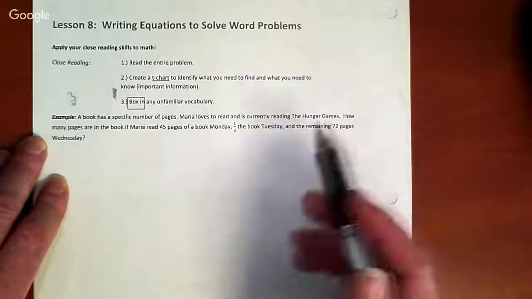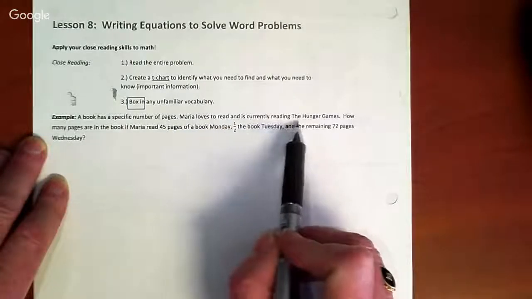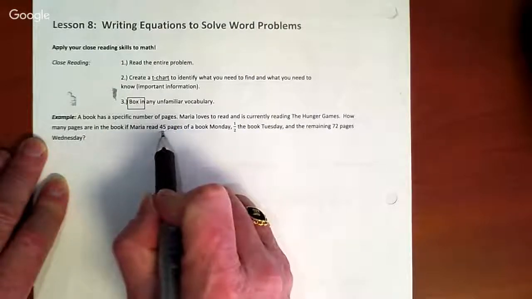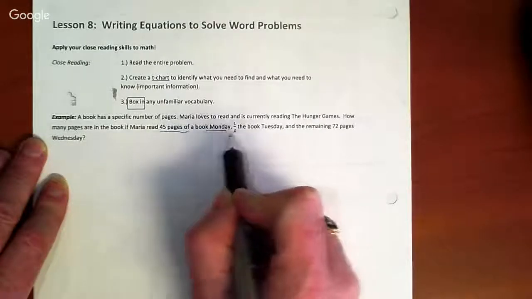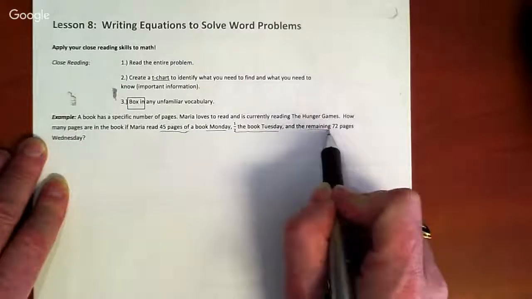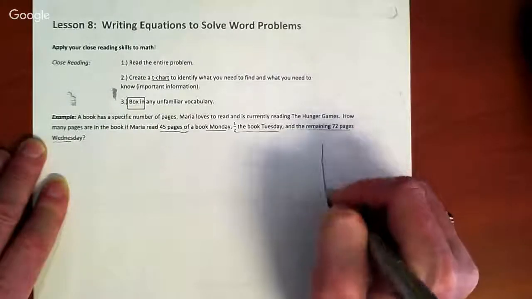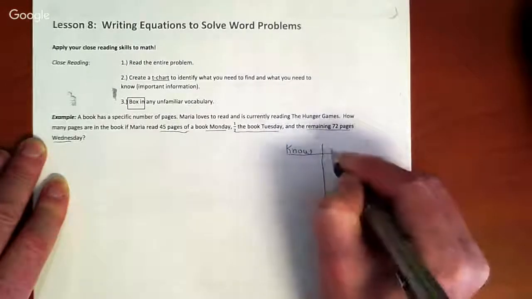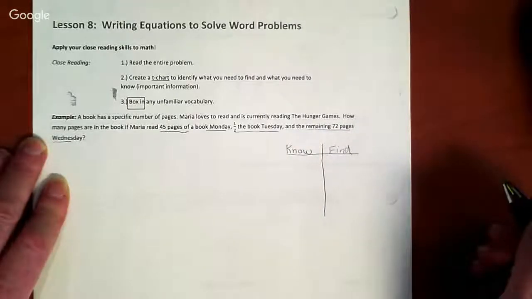Okay, so for example, a book has a specific number of pages. Maria loves to read and is currently reading The Hunger Games. How many pages are in the book if Maria reads 45 pages of the book of a book Monday, half the book Tuesday, and the remaining 72 pages Wednesday? Well, what I like to do is create a no-find chart that gives us information, what we know and what we need to find.